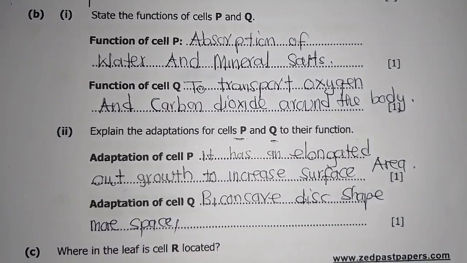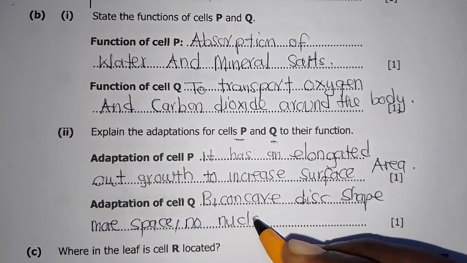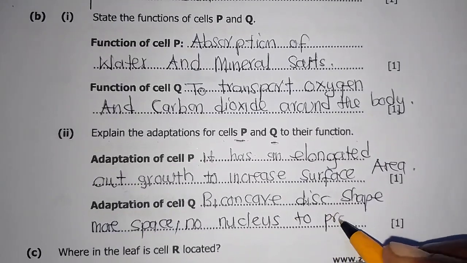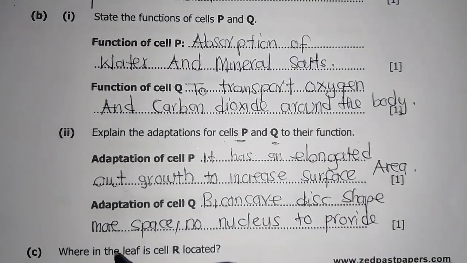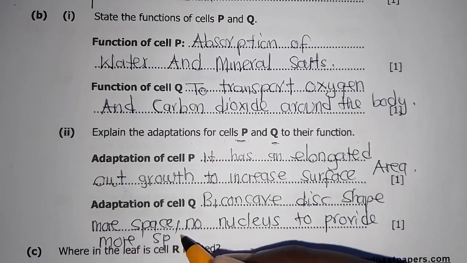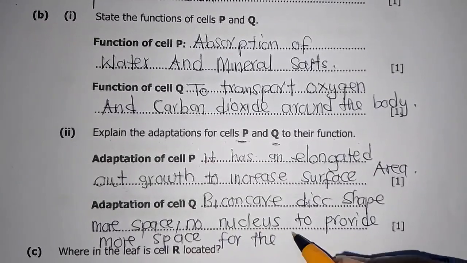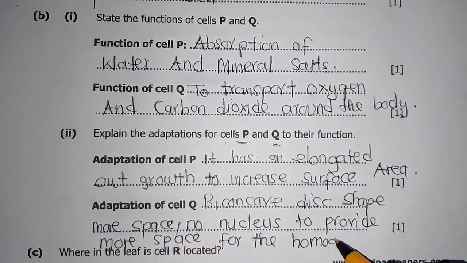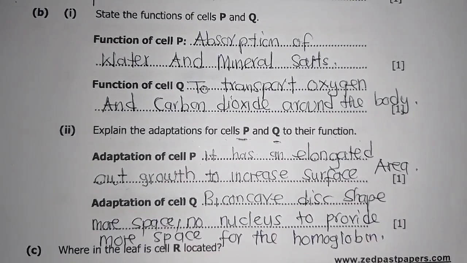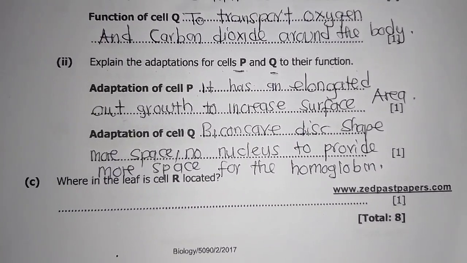The other reason which I've said: no nucleus to provide more space for the hemoglobin. This is what I'm going to say. So this is what you need to know and understand on that.